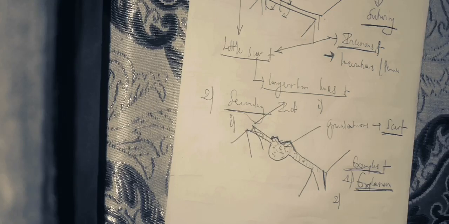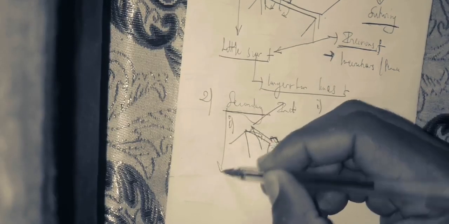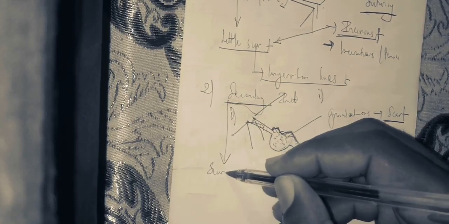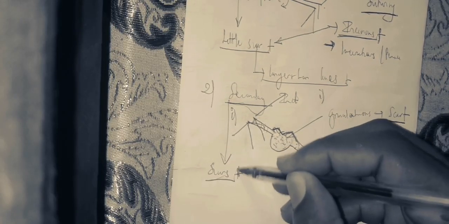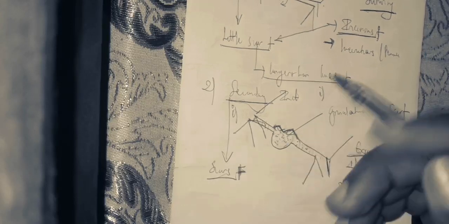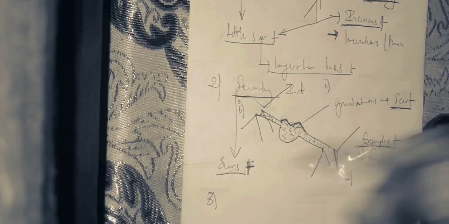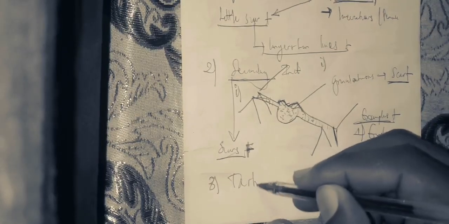And when healed by secondary intention, the drawback of secondary intention is that it leaves scars. Is it clear? The drawback of secondary intention is that it leaves scars. Now, the third thing is wound healing by tertiary intention.